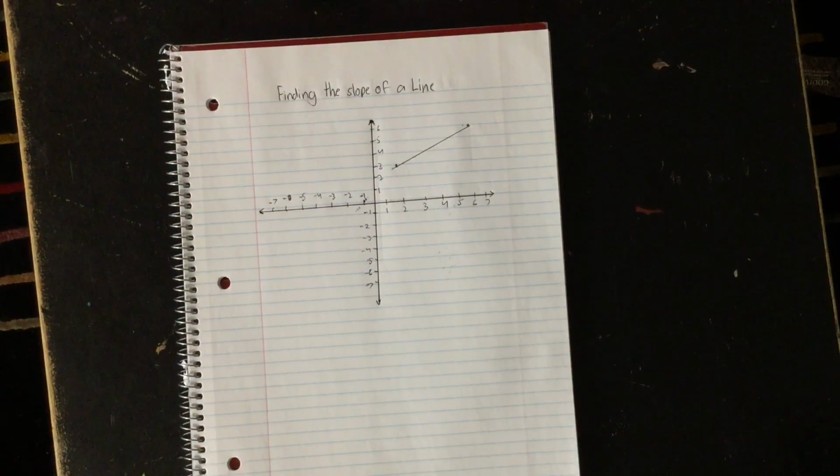Kennedy Middle School, and in this video, I'm going to show you guys another way on how to find the slope of a line. So, let's get started. Finding the slope of a line is fairly simple, so let's just jump into it.